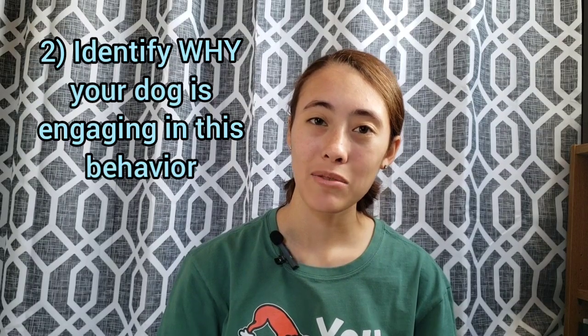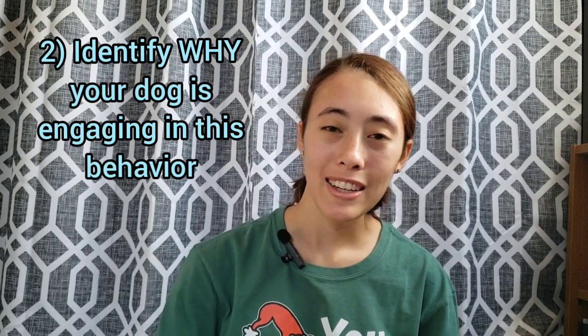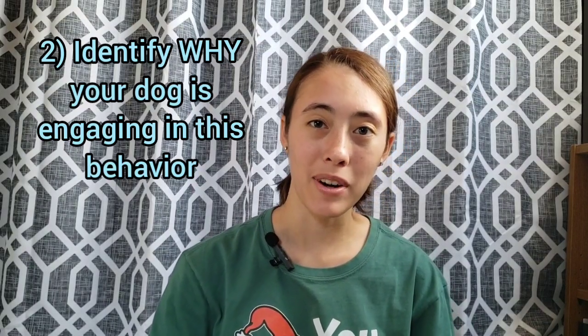But then step 2 is that you need to understand what's called the maintaining reinforcer. Why is your dog doing this problem behavior? What are they trying to get? Are they trying to access a reward, or are they trying to avoid a consequence? And this is not always as cut and dry as it might seem. For example, begging could be your dog trying to get food, which I believe is the case with Obi in this example.